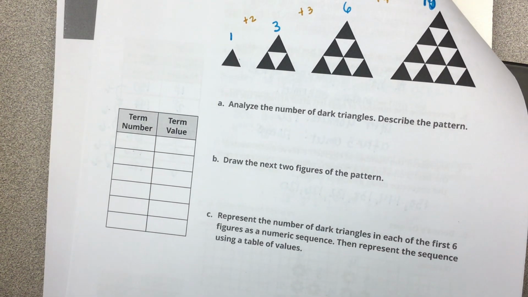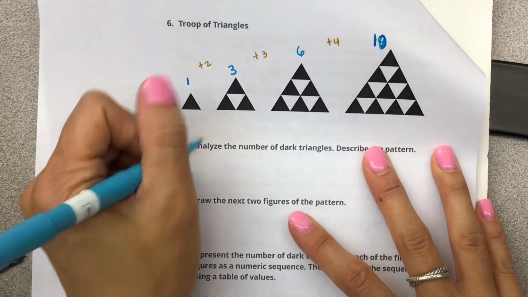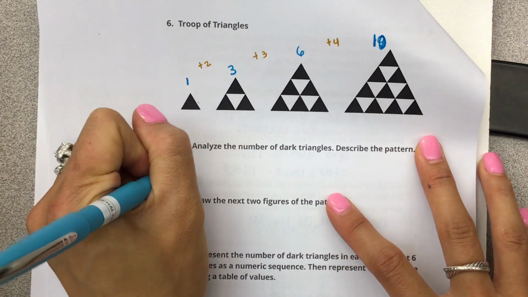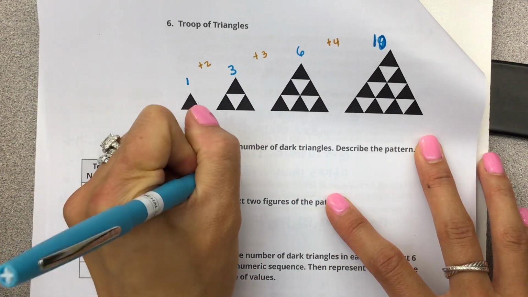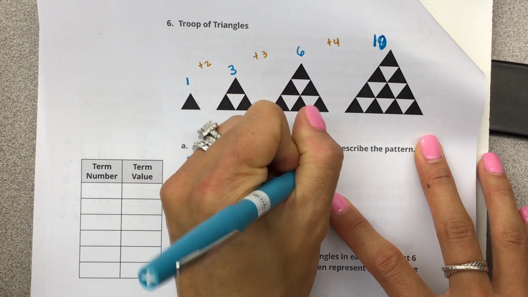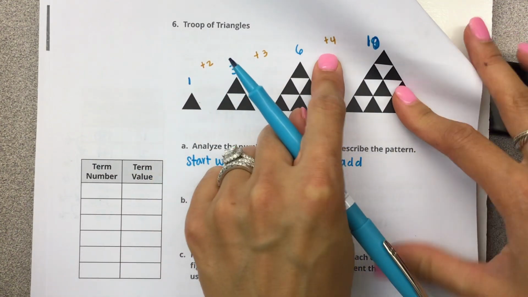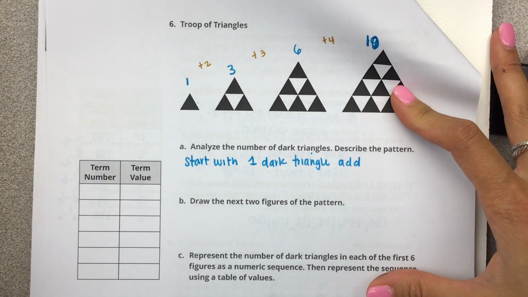So we could explain this. This one's kind of tricky to explain. We could say you start with 1 dark triangle and then add, so 2, 3, 4, those are called consecutive numbers. Consecutive means in a row.